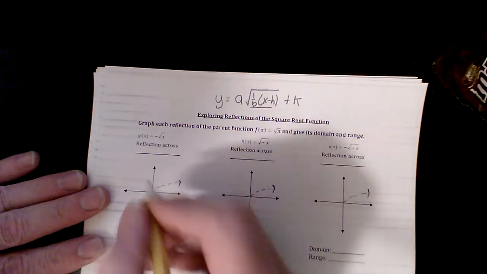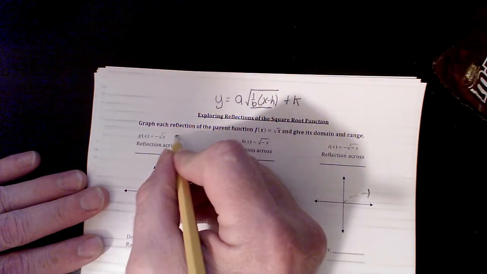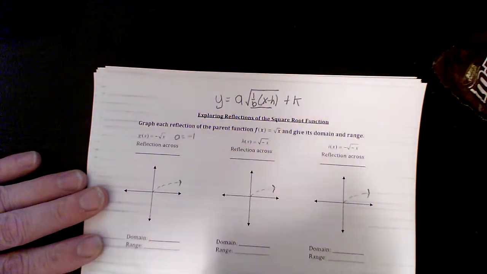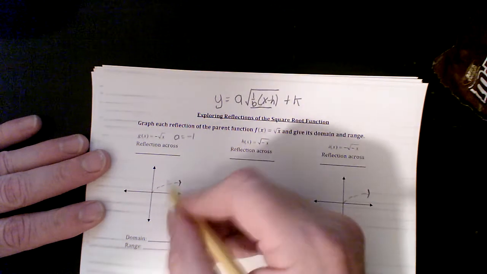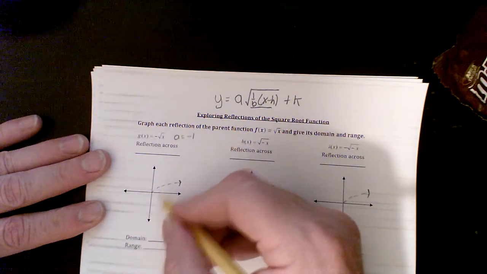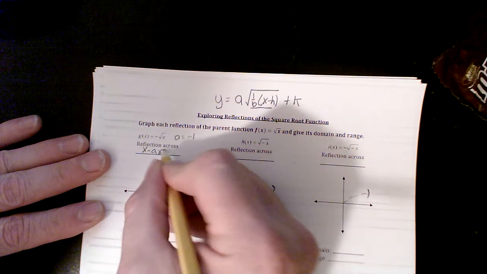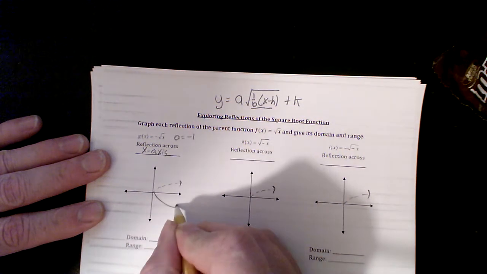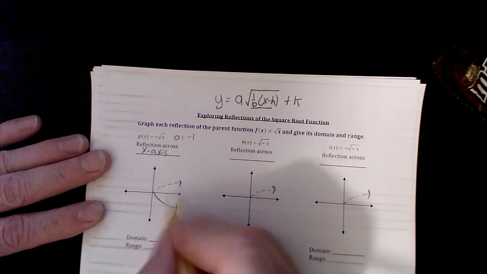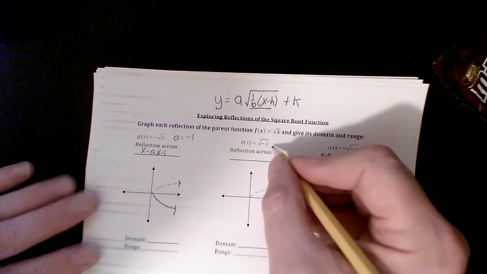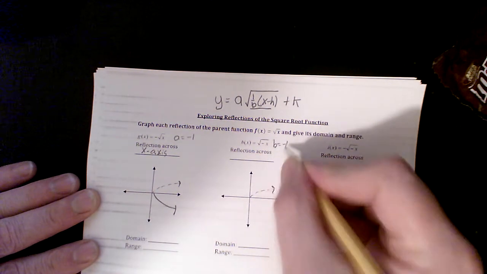So if you look right here, this guy right here is a negative A. And anyway, negative A moves us up and down, right? It affects us vertically, so this is going to reflect across the x-axis. And that's going to look like this. Notice I've drawn the original in a dotted line. So this right here would be B equals negative 1.